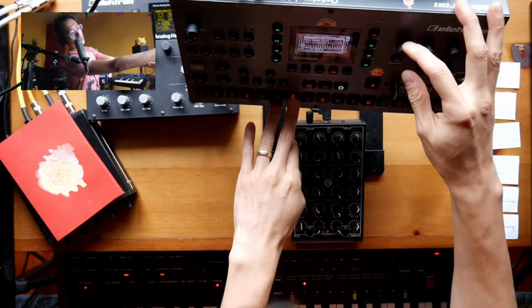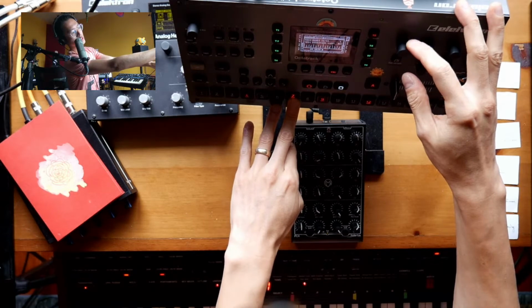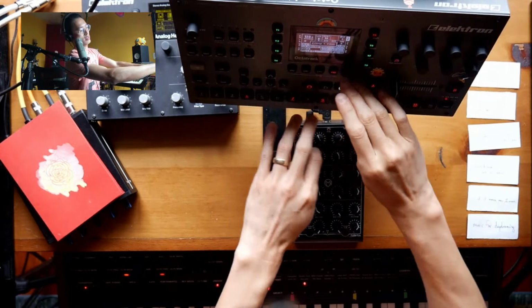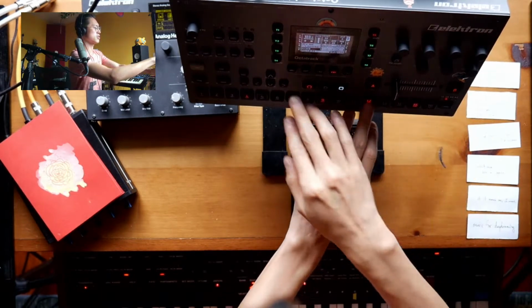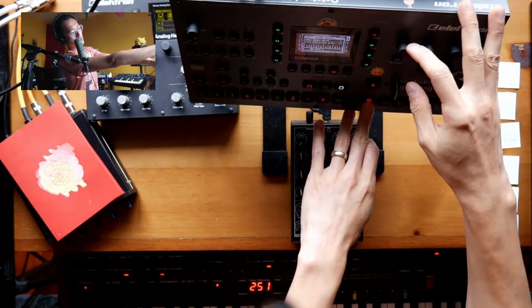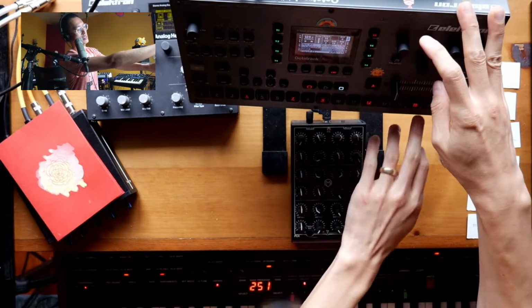Yeah, I feel like at this point I also want to take out some of the vocal, because it should be a little more sparing. The focus is on the bass line here.